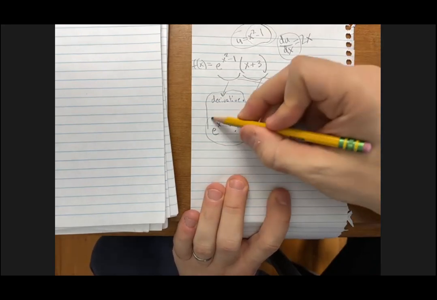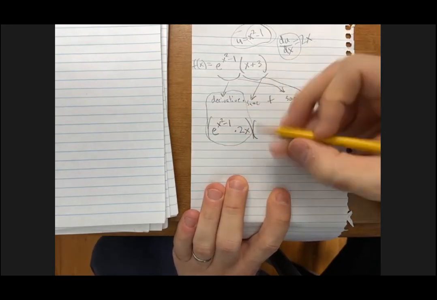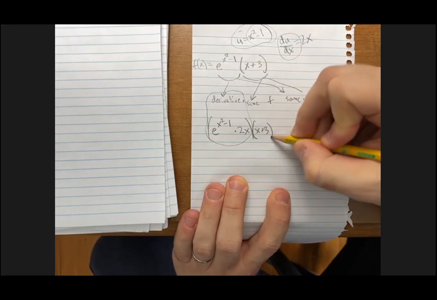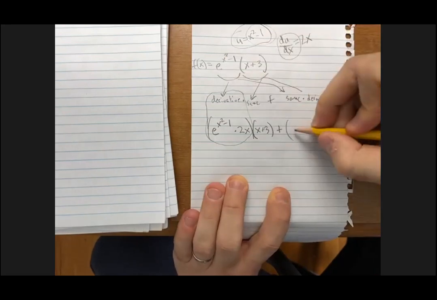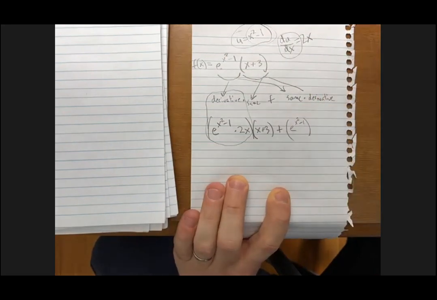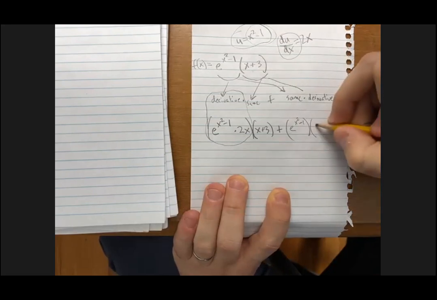And I multiply that by x plus 3 because that's the same from over there. Here's the plus. Now I have the same thing here, e to the x squared minus 1, and I have to multiply that by the derivative of x plus 3, which is just 1.